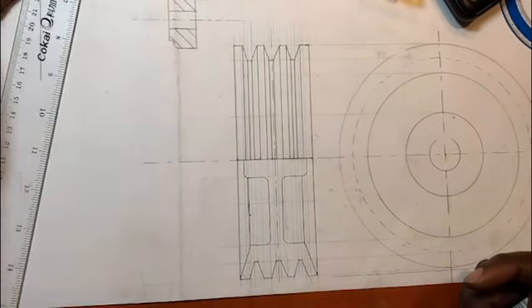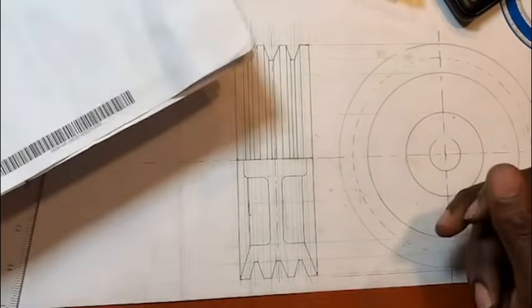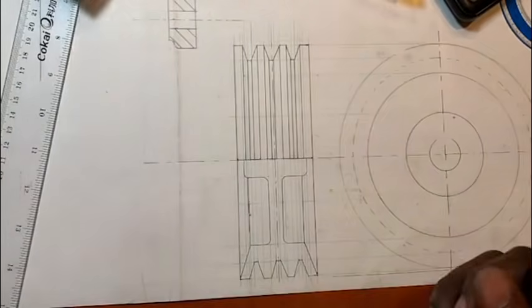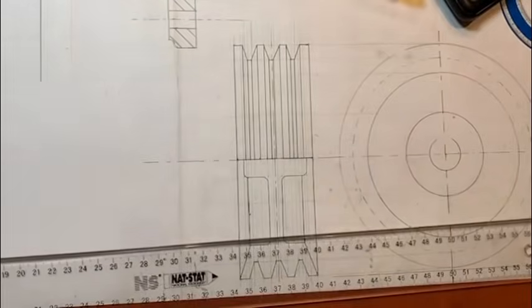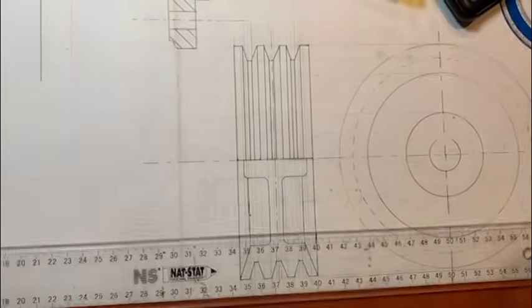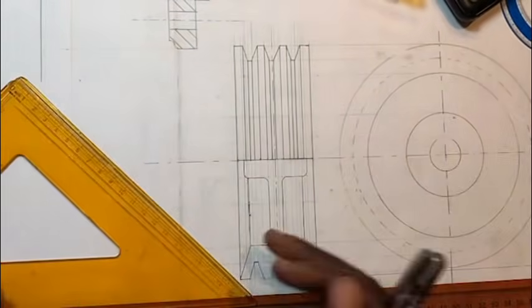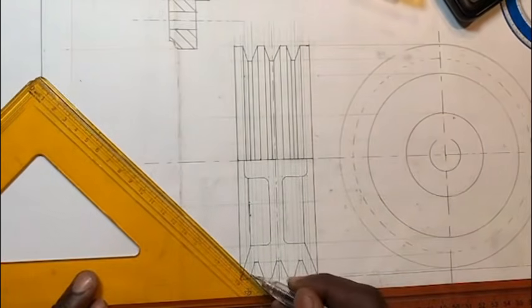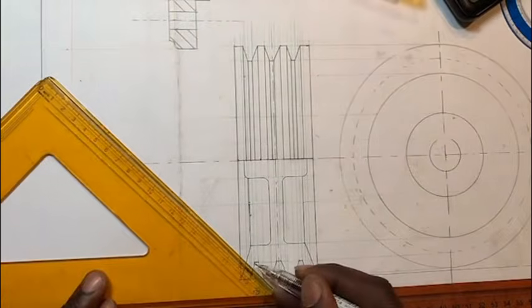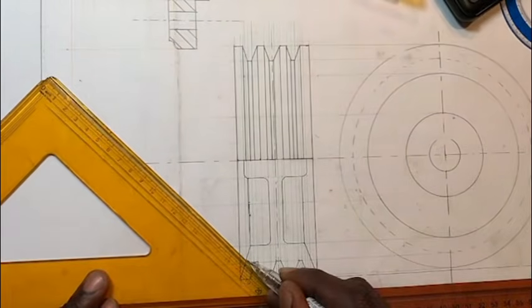So now, if it's like this, you can do the sectioning. Take my 45 degrees, begin to section. Starts there, come here, come here.